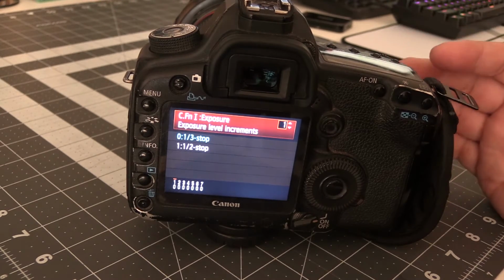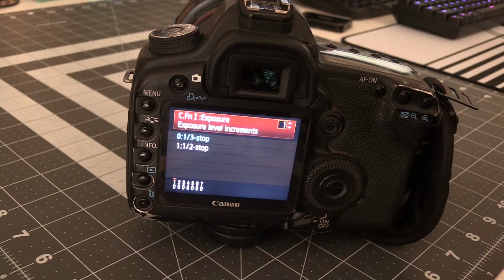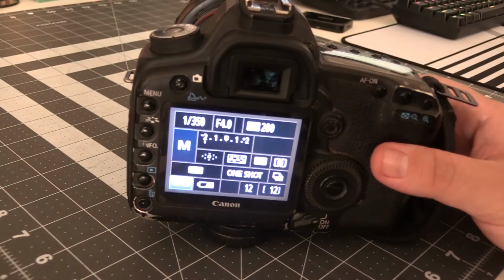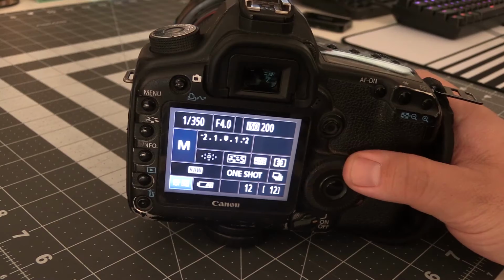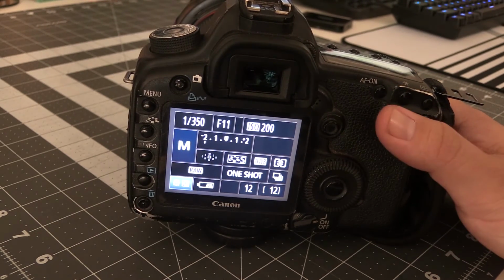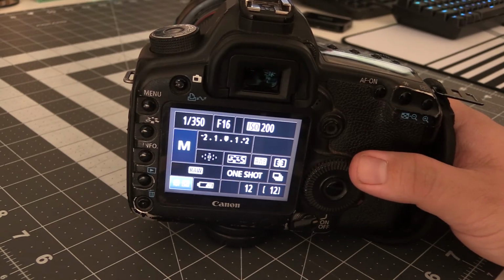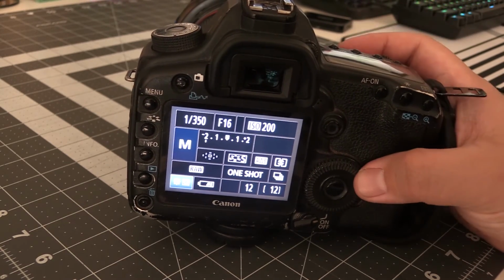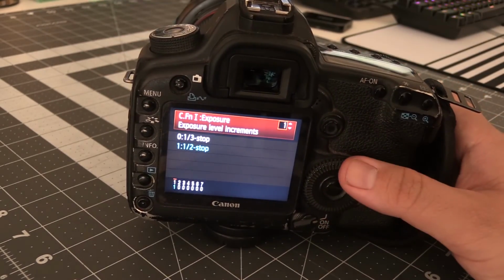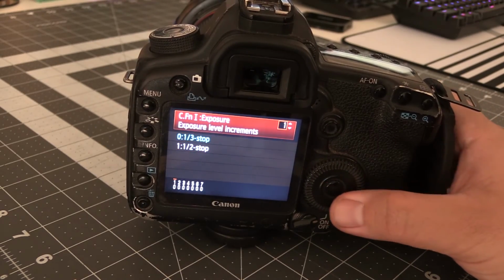Sounds like a lot. All it is saying is how much those clicks are going to change as you change your shutter speed and your aperture. Right now it's at the 3rd stop. That's why it takes 3 clicks to get me to the next stop. If I go to half, go back to my shooting, you'll see that it only takes 2 clicks to get to the next stop. It's all preference. This is one of those things where there's not a right and wrong. It's just whichever you prefer.